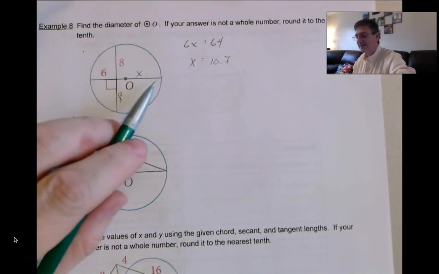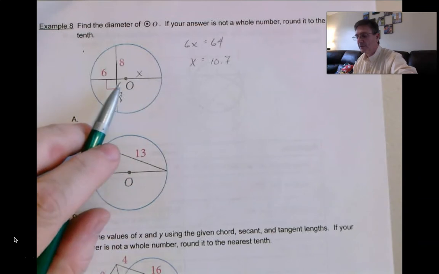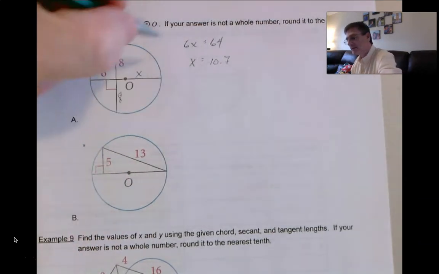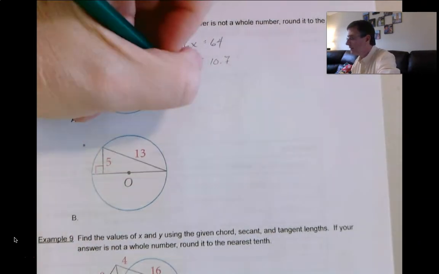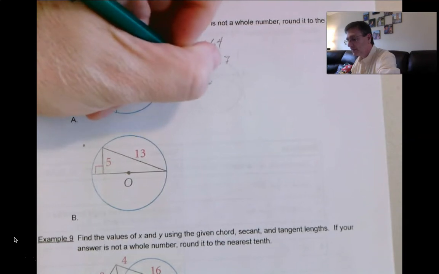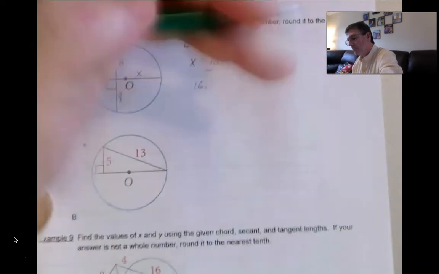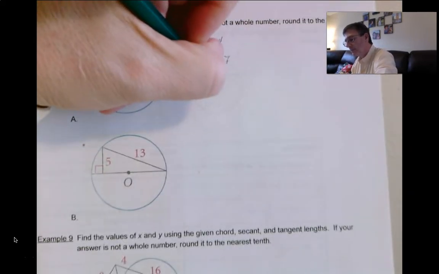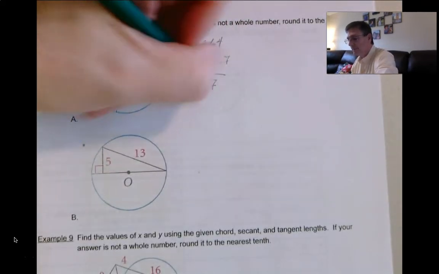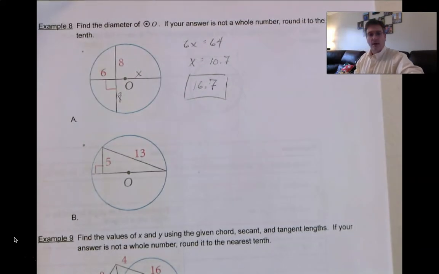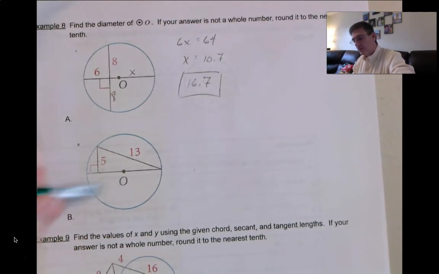But we're looking for the entire diameter, so 10.7 plus another 6, so the diameter is going to be 16.7. We're going to do a little bit of extra drawing here.